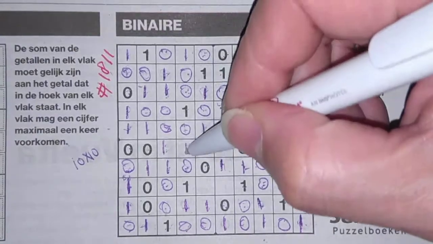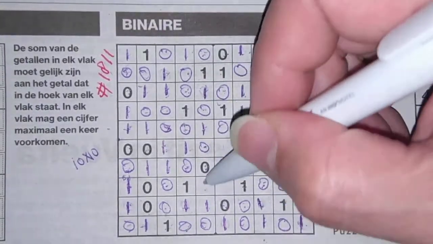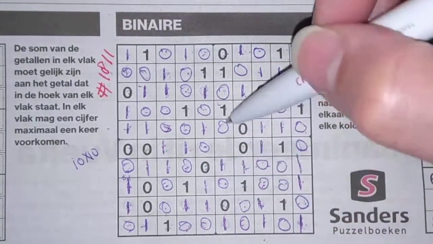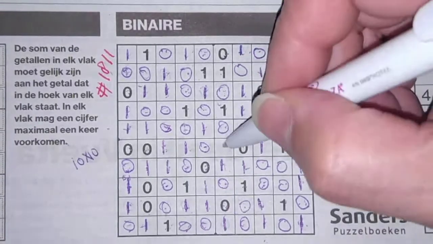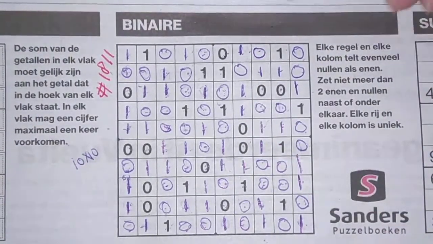Between 2 O's comes a 1. Double 1 here, and O, then O. Double O here, and 1, then 1. Double 1 here, and O, then O. 1, 2, 3, 4, 5 O's, so the rest are 1s. Finish in 9 minutes. Alright.